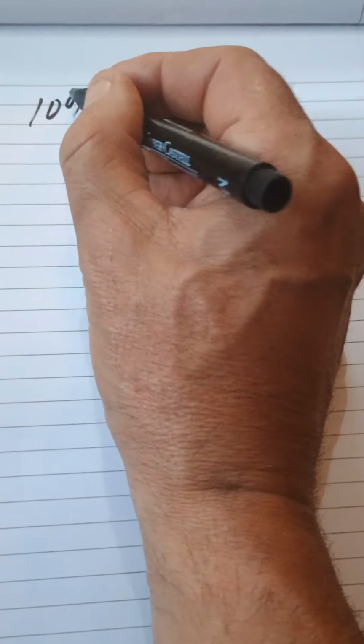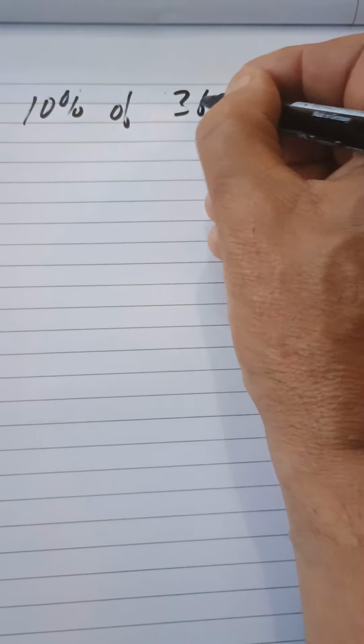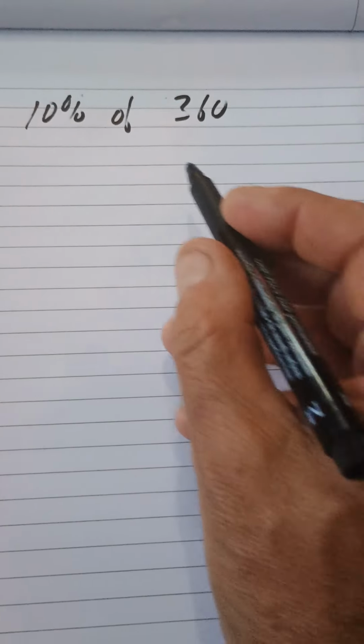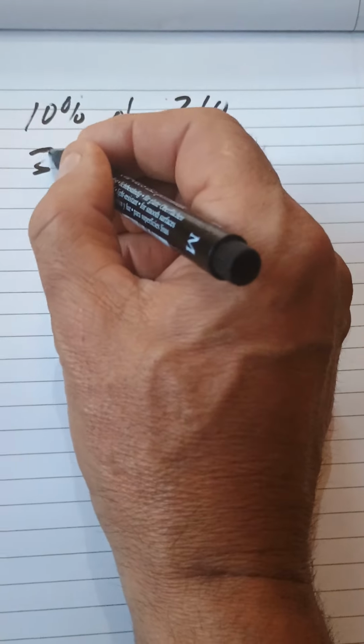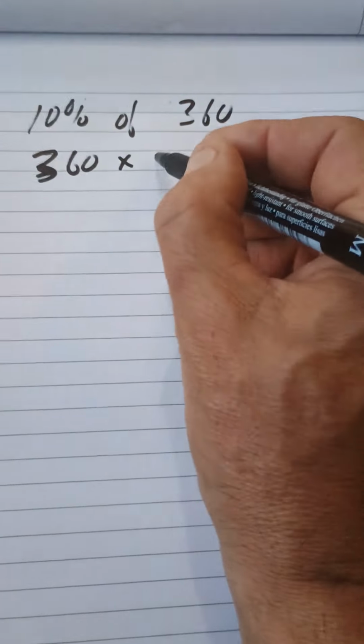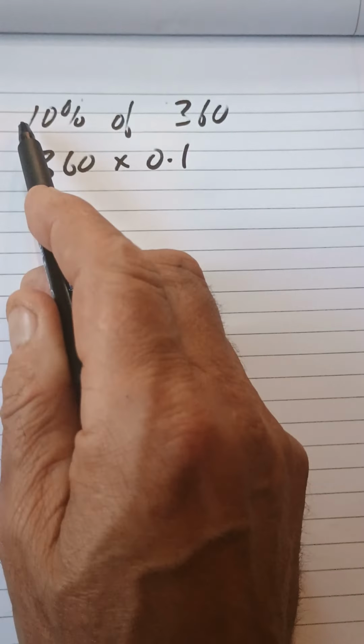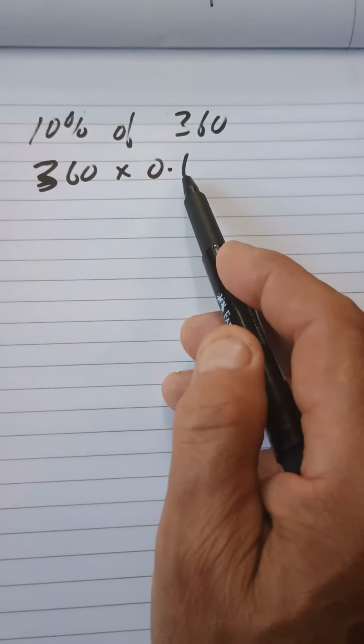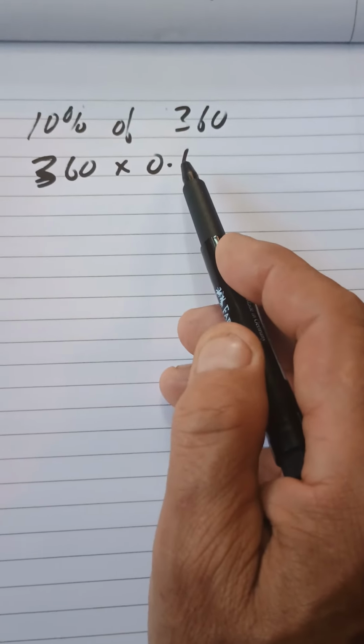So carrying on with percentages then, we just did 10%, didn't we? So we do 10% of anything we want, 360, we'll carry on with that one. What I said was the quickest way of doing it is 360 times 0.1. If you can jump between these percentages and decimals quickly, you'll find it's really, really easy for you on a calculator.